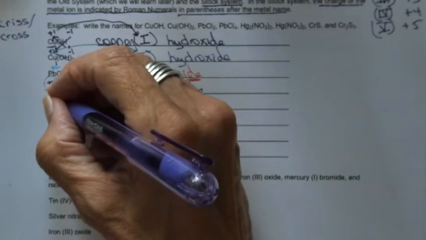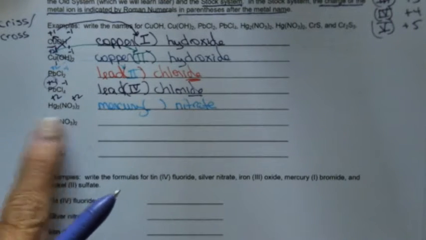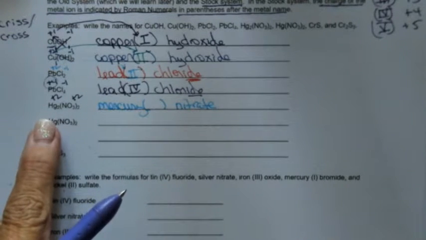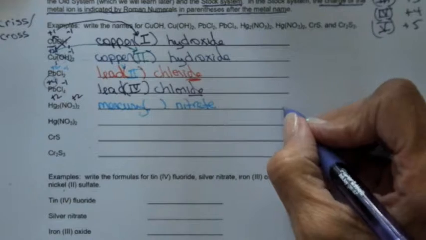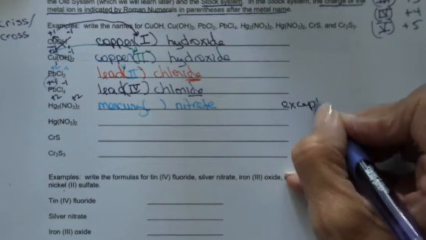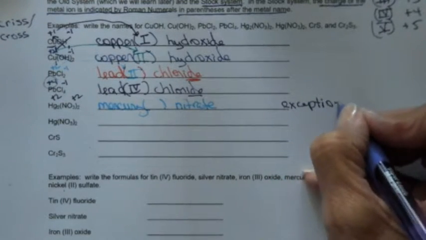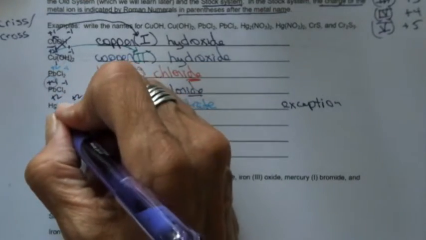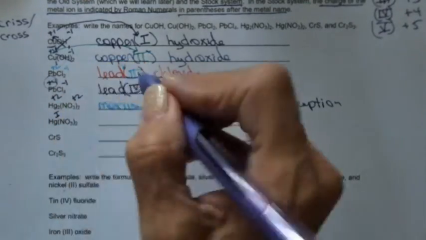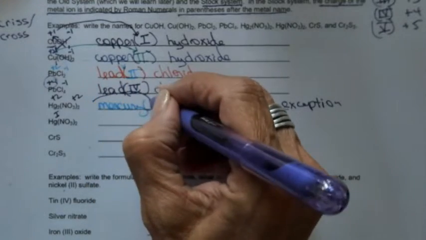This 2 comes here, this 2 comes here. Because both of them are 2's, I can reduce. This is an exception. So this is mercury. 2 into 2 gives me 1. This is mercury 1.